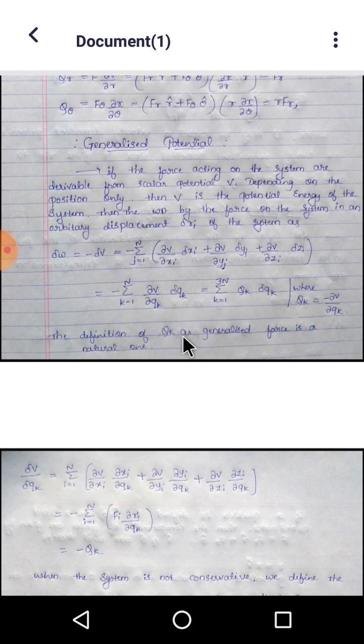The definition of Qk, the generalized force, is a natural one. Dou V by dou qk equals summation i equals 1 to n of dou V by dou xi times dou xi by dou qk plus dou V by dou yi times dou yi by dou qk plus dou V by dou zi times dou zi by dou qk, that is equal to minus summation i equals 1 to n of Fi dou ri by dou qk, that is nothing but minus Qk, the generalized force. When the system is not conservative, we define the generalized force Qj associated with coordinate qj.